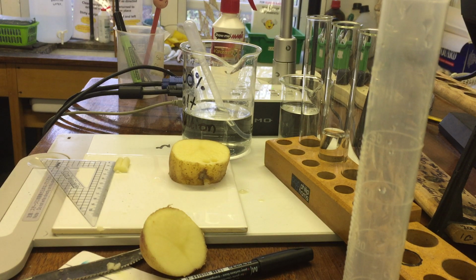Why do you think we do percentage change in mass? Yeah, because they all might be slightly different starting masses, so percentage change in mass is a bit more comparable. Okay? Some of the figures will be negative, so you will get some negative changes in mass. Okay, so if the mass is lower than it was to start off with, you're going to get a negative number.